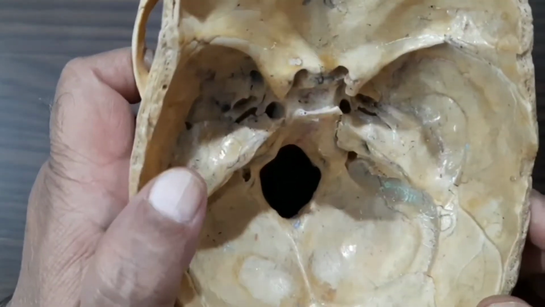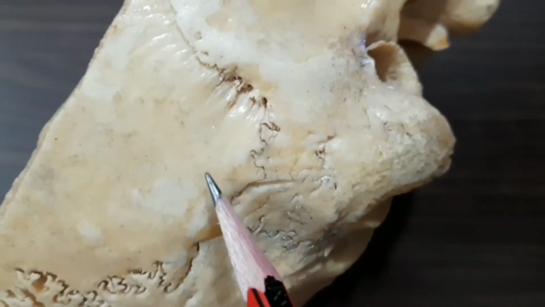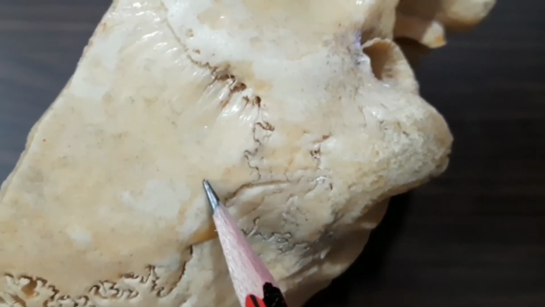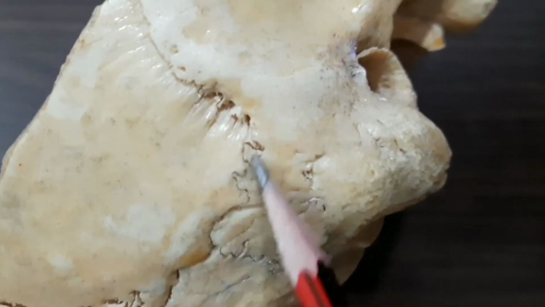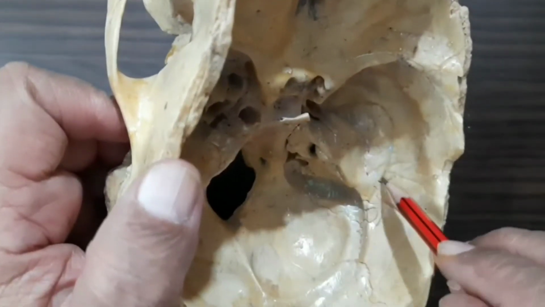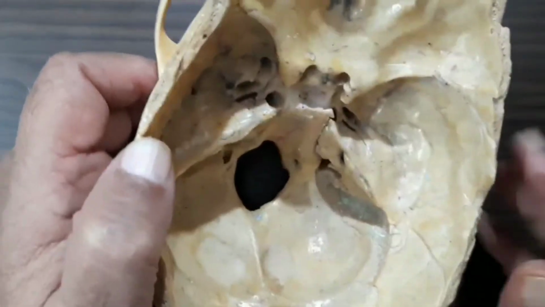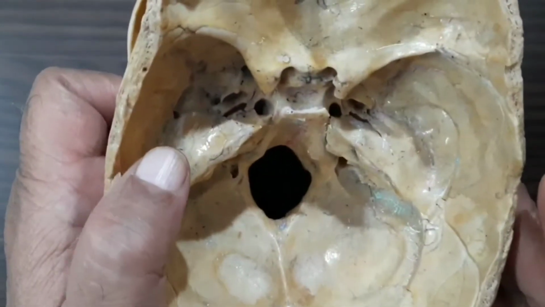Then there is a parieto-mastoid suture. From outside I have shown you that this is the lower end of the parietal bone, postero-inferior end of the parietal bone, and this is the parieto-mastoid suture, and this suture here lies here, but it is not clear. In this skull it is not very clear, probably from very old age, so the sutures have started fusing.